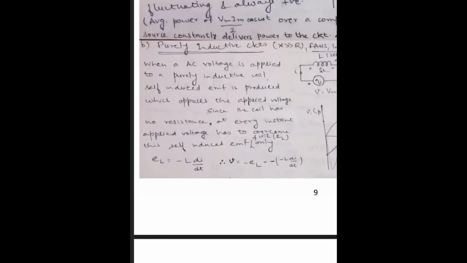From the phasor diagram we have seen that V is equal to minus EL. So the instantaneous voltage developed across the coil is L di by dt. Now we can replace that instantaneous voltage by Vm sin omega t, so di becomes Vm by L sin omega t dt.